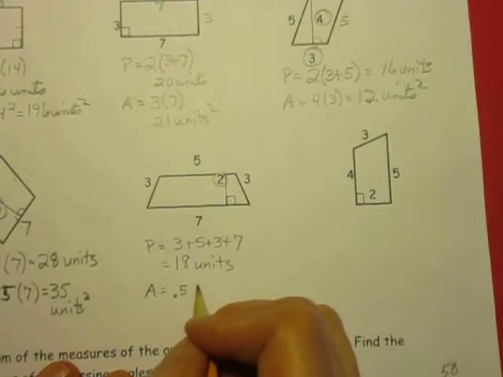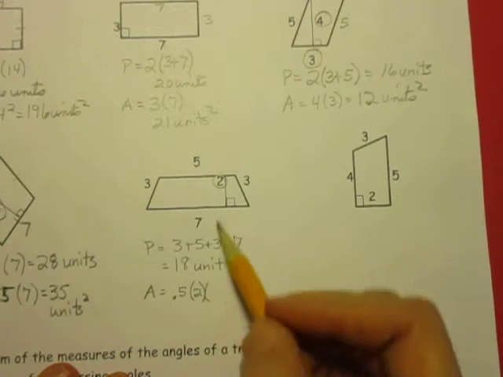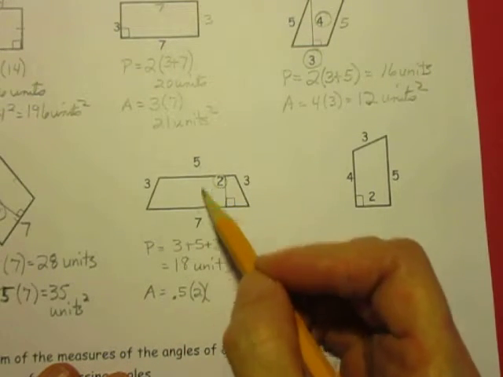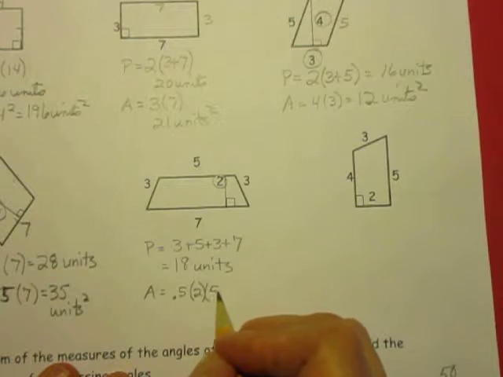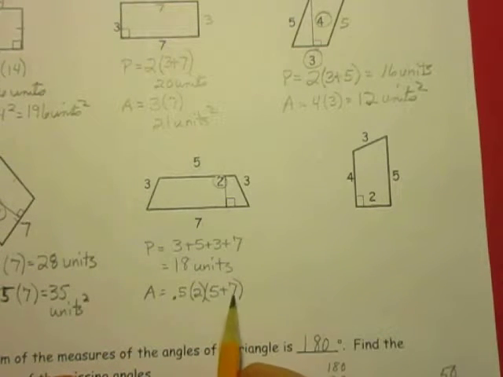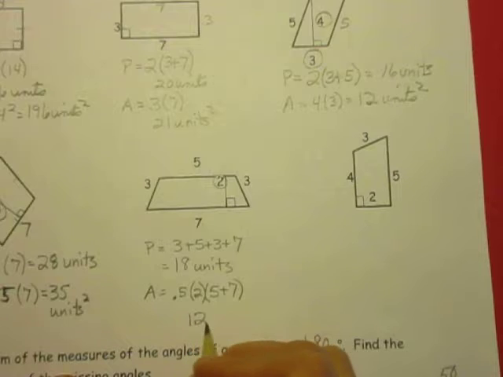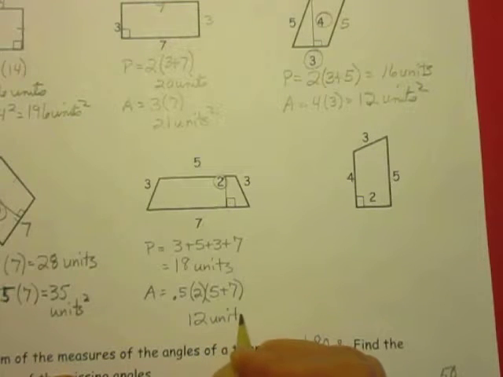So the height is 2, so I'm going to put that in parentheses, and then I have to take the sum of my bases. My 2 that are parallel to each other are the bases. So 5 plus 7, and that's going to give me 12, times 2 is 24, divided by 2, we end up with 12 units squared.